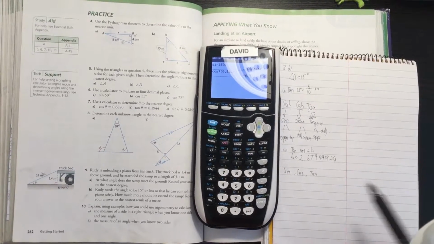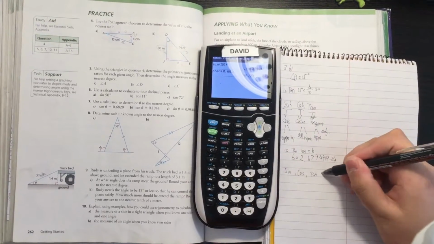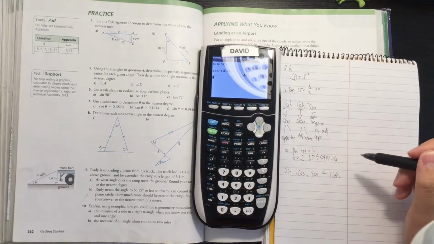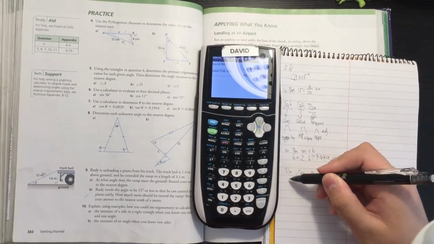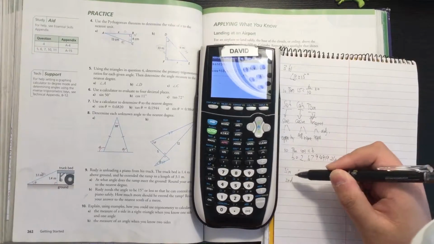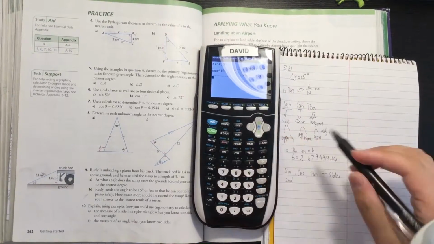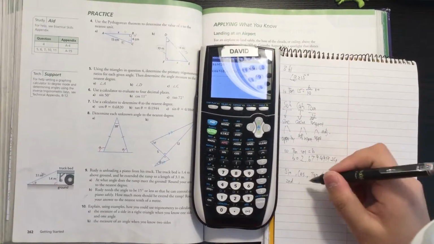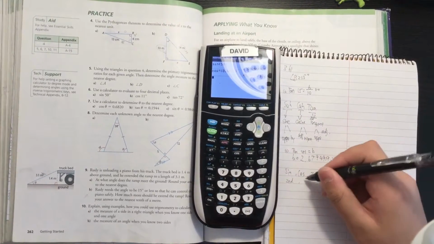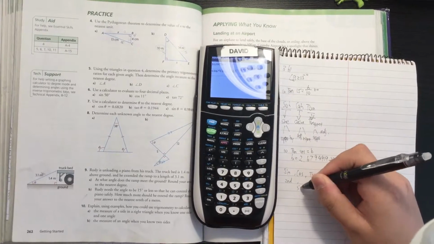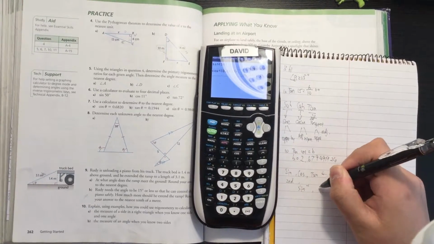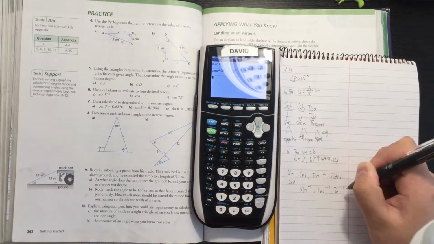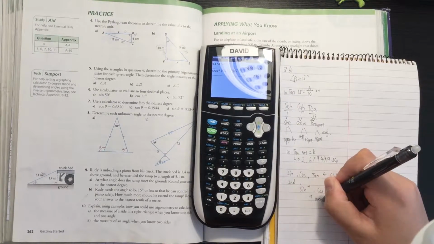So whenever you are calculating with sine, cosine, tangent for sides, you just type them. For angles, you press the second button on your graphing calculator, which is this blue button, and then type sine, cosine, or tangent. So it will appear like sine -1, cosine -1, or tangent -1. It is for finding angles.